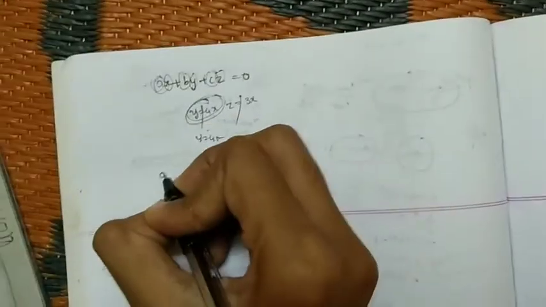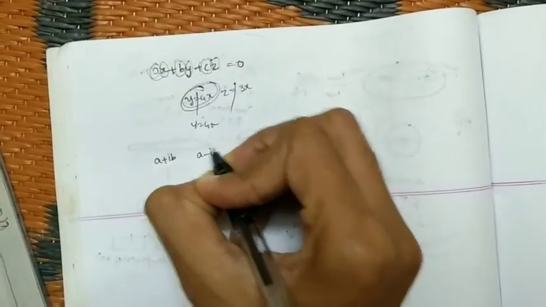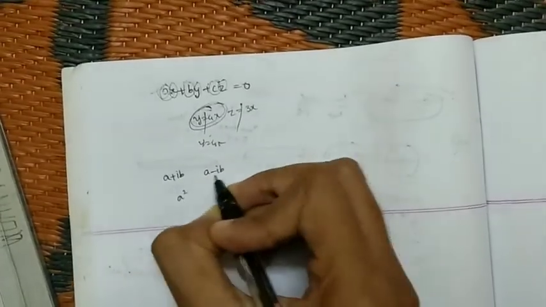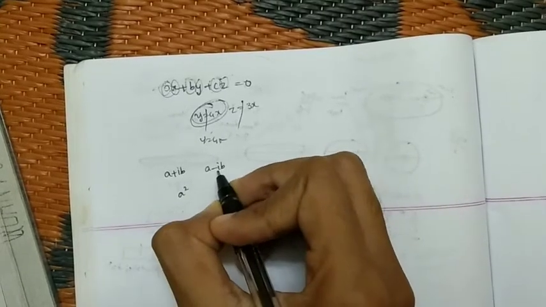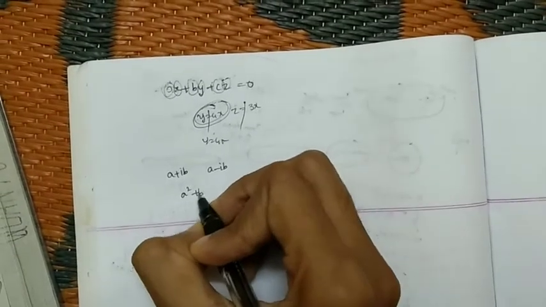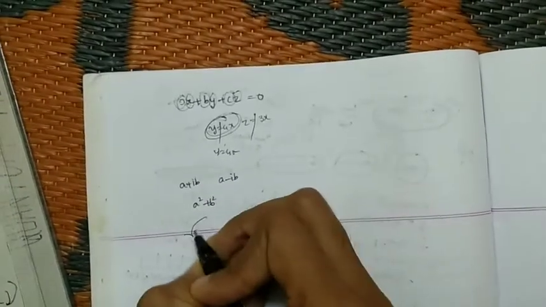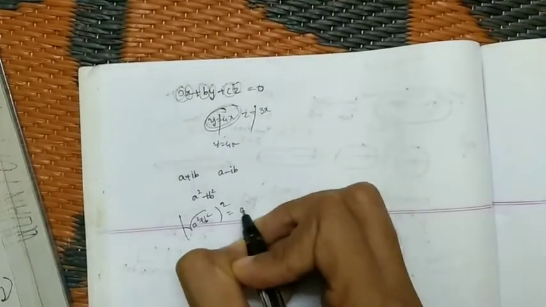Just like if a plus ib is a complex number, its complex conjugate is a minus ib. If we multiply both, we would have a square minus ib whole square, that is i square is minus 1, minus into minus is plus, so a square plus b square. So the modulus of this complex number is nothing but the square root of a square plus b square, that is its magnitude. Whole square is nothing but a square plus b square. So based on this property.